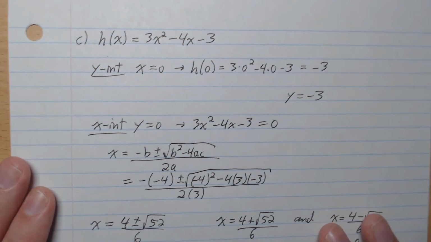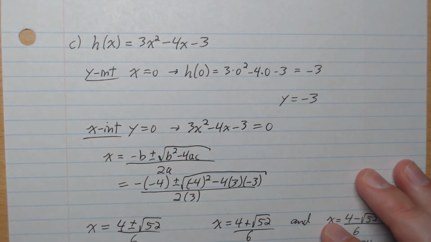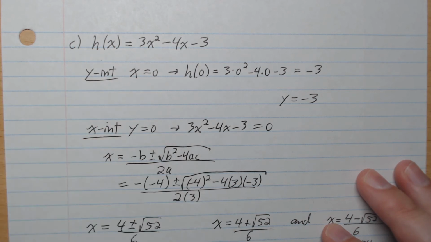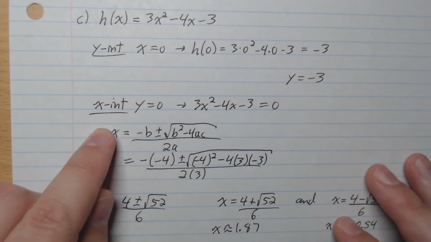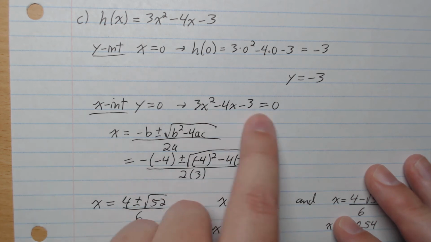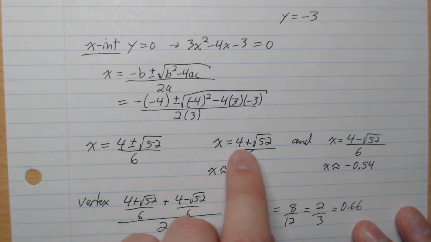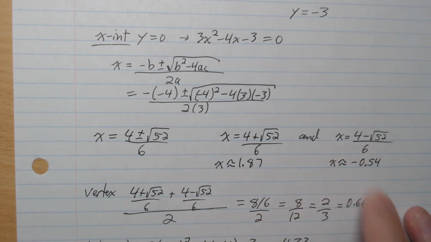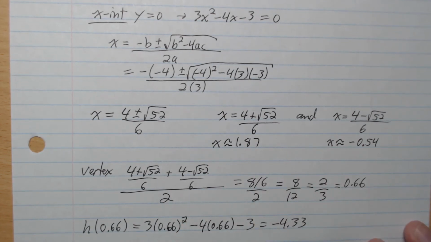Okay, C. H of x equals 3x squared minus 4x minus 3 like that. Y-intercept occurs when x equals 0. Plug that in, we get negative 3 like that. X-intercept occurs when y is 0, so we have our function equals 0. We're going to use the quadratic formula here, and we get two possibilities, 4 plus root 52 over 6 and 4 minus root 52 over 6 like that, which is approximately these values here.